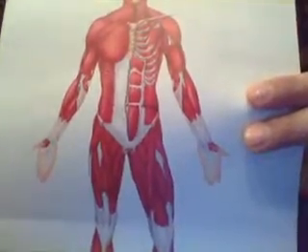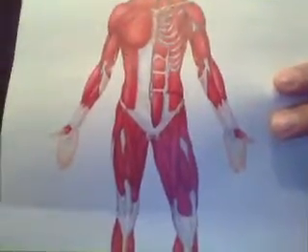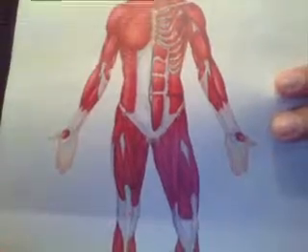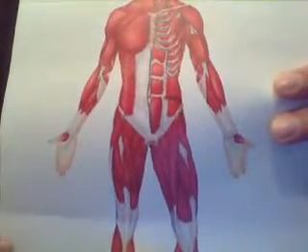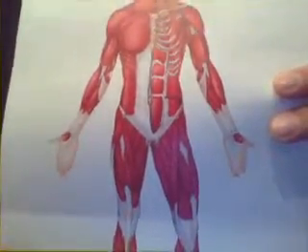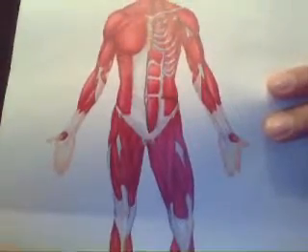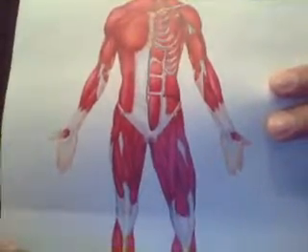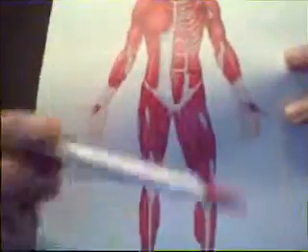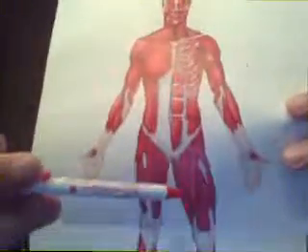longus. This is the long one right here. And then moving over here, I believe it's right there. I'm kind of looking through the paper, doing this at the same time. And this is the flexor hallucis longus. And this actually causes the ankle to transition this way.